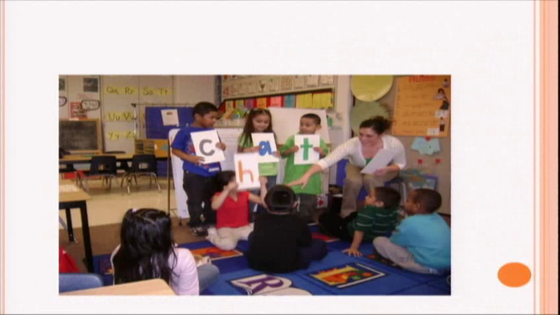The key is to see students in action. Does anybody remember Margaret Gordon? She's a graduate of our program. This is Margaret and her rhyming lesson. This was taken from her portfolio. Shows her working with the kids.